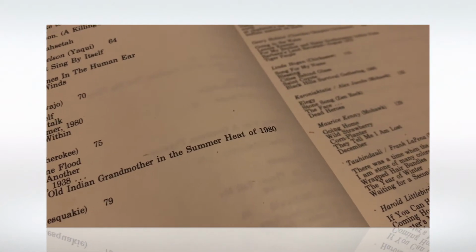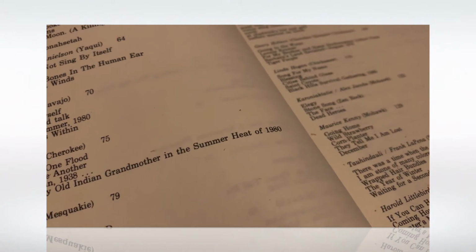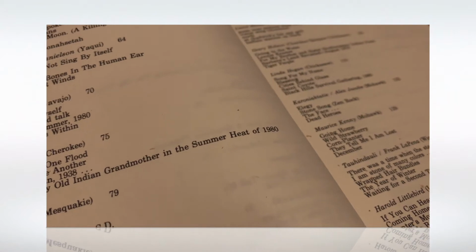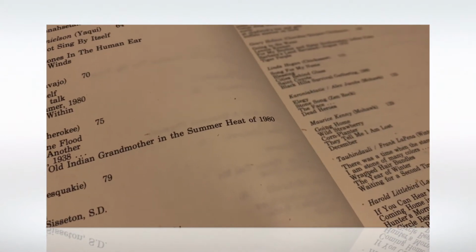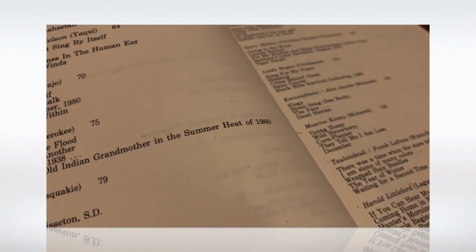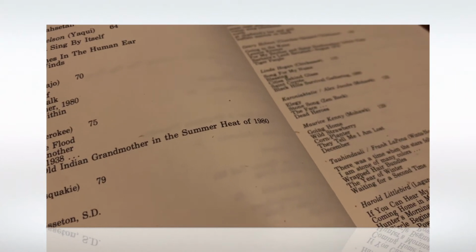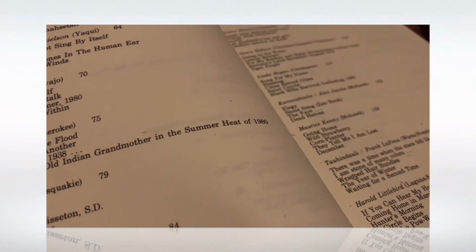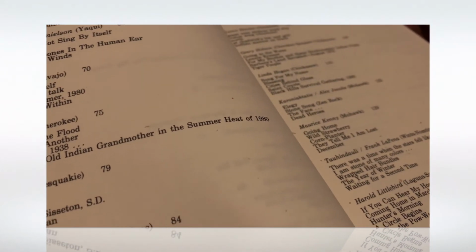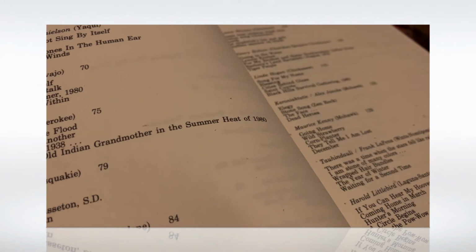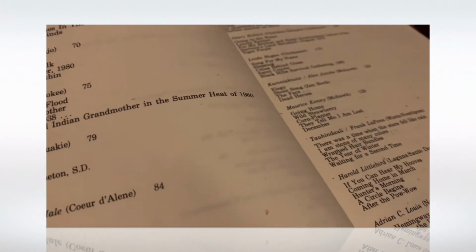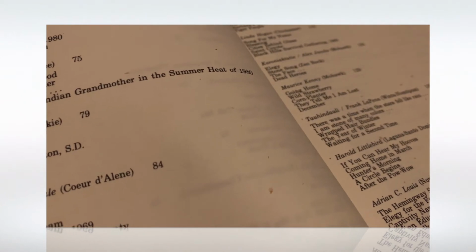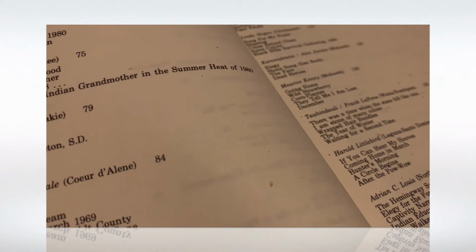Carroll Arnett, also Alex Jacobs, uninvited. Maurice Kenny, uninvited. Tauhin Dali, also Frank LaPena, uninvited. Harold Littlebird, uninvited. Adrian C. Louis, uninvited.